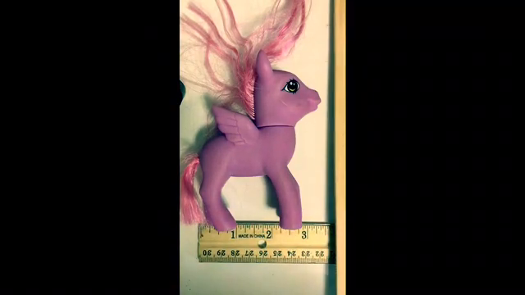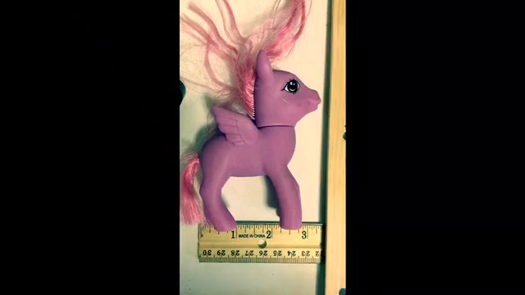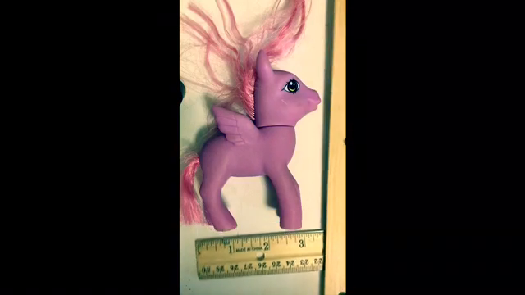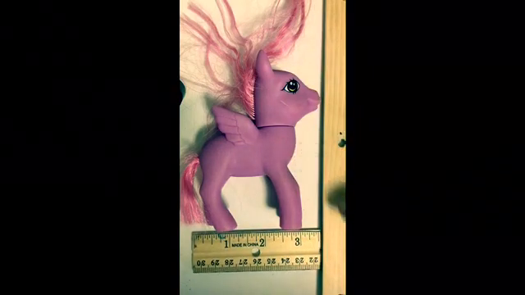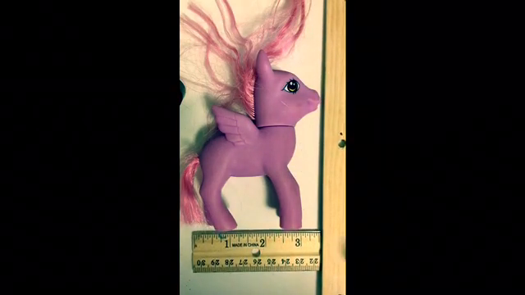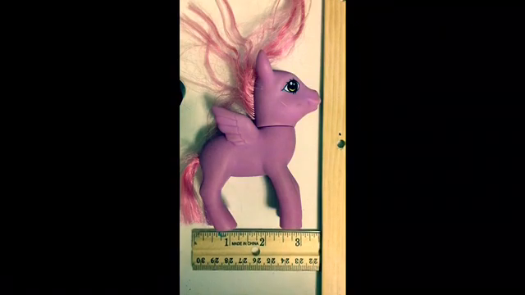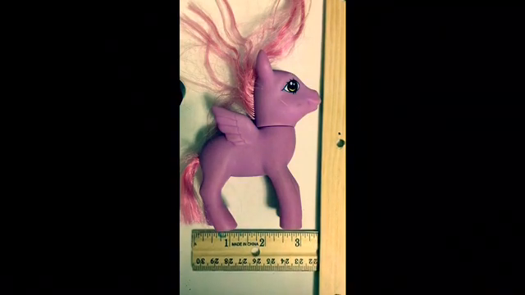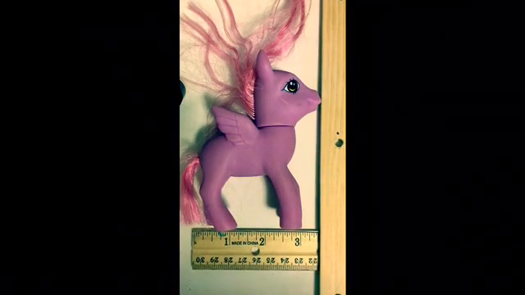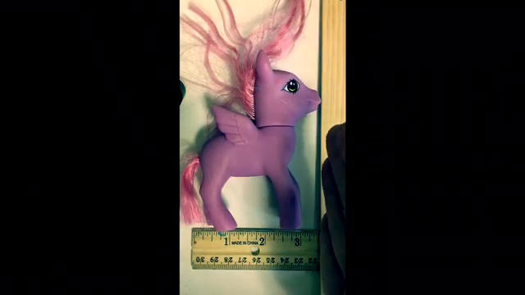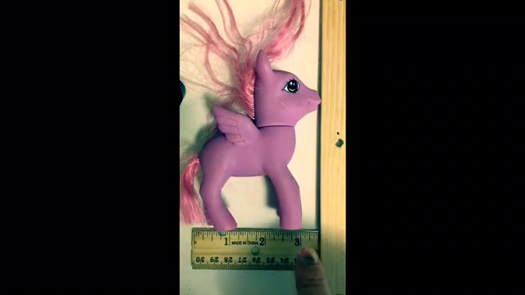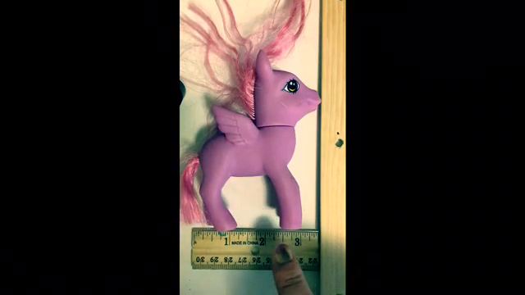If you've ever noticed at the doctor's office, they might put a ruler right over your head so they can see exactly how tall you are. So I've kind of imitated that by putting a ruler over here to the side so we can see exactly where the nose ends up on the ruler. So this measures 3.5 inches.